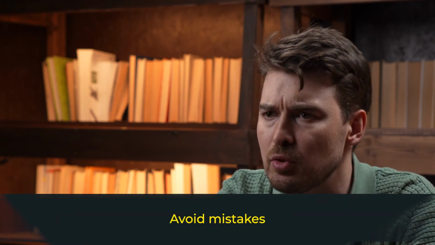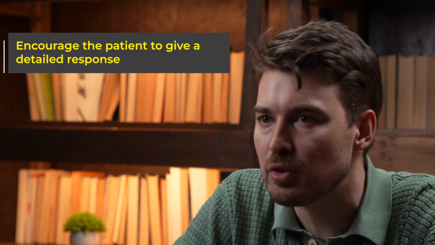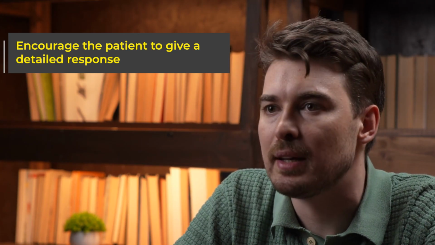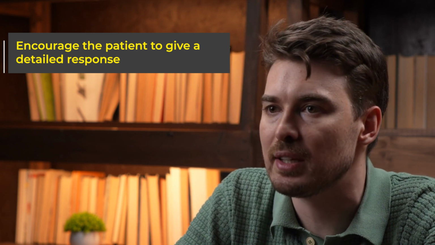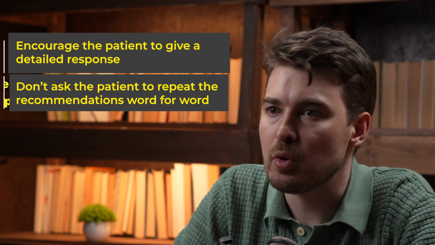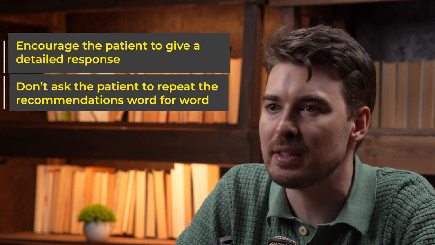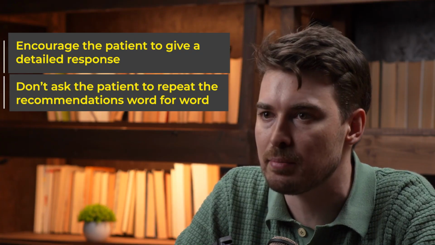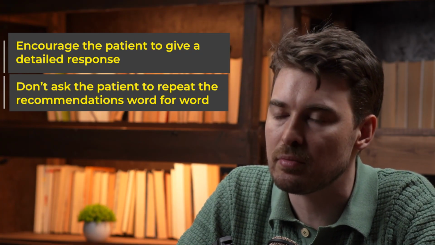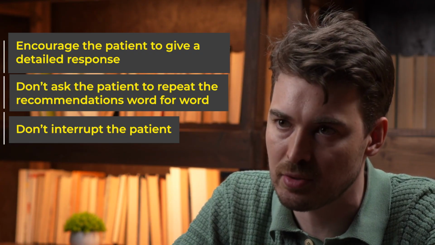It is advisable to avoid the following mistakes. First, instead of asking, "Did you understand?" to which people usually just nod automatically, encourage the patient to give a detailed answer. For example, tell me how you will take care of your teeth now. Second, don't ask the patient to repeat the recommendation word for word. This isn't an exam. Our goal is to establish a dialogue and check how the patient has interpreted the information for themselves.